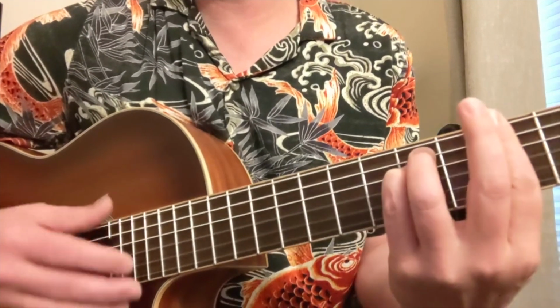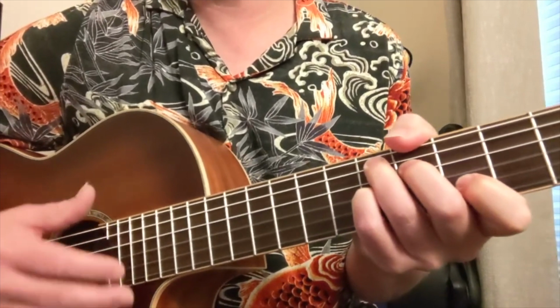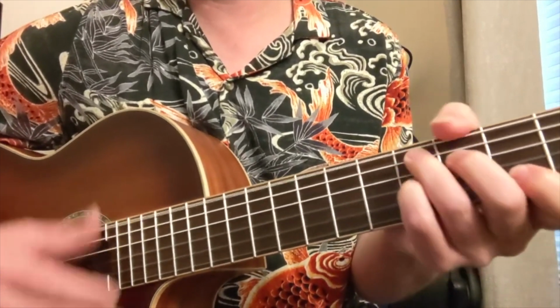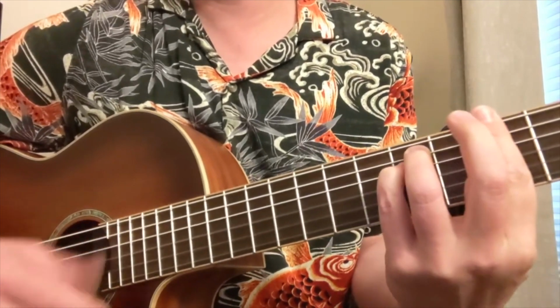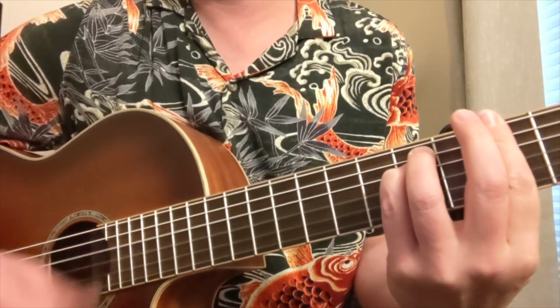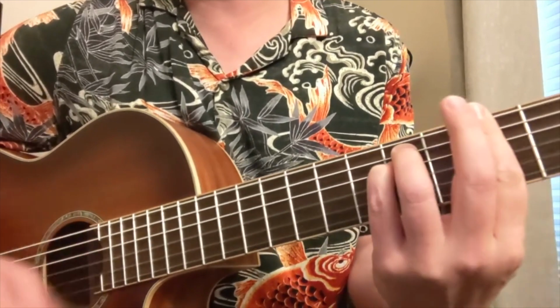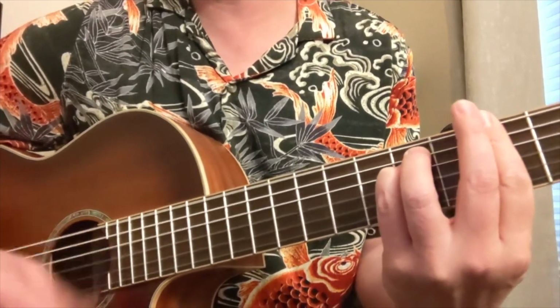E flat, dominant 7. Dominant 7, and G minor the rest of the way through. Okay, last time through I'm going to show you a cool little jazzy chord trick on the C minor chord.